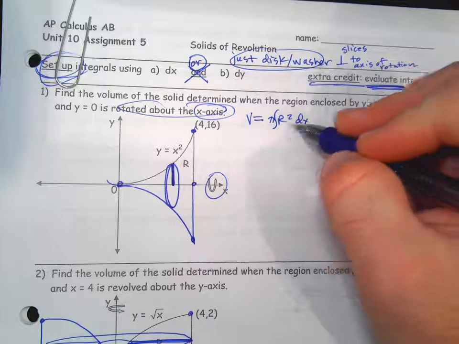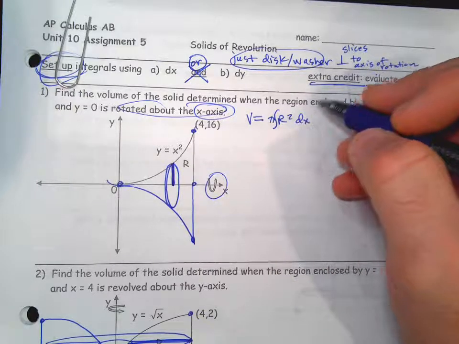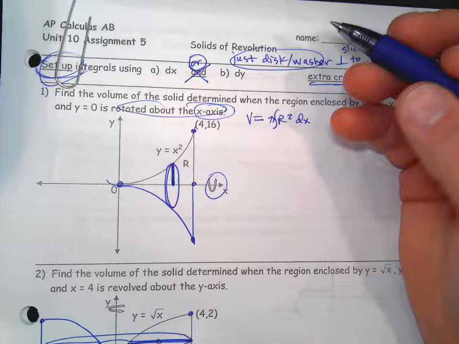And then we're going to integrate it. So this isn't something to memorize. Circle times thickness. That's how you should look at it. It should make sense.